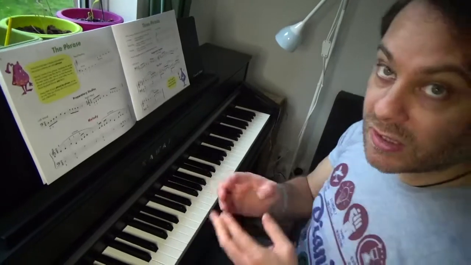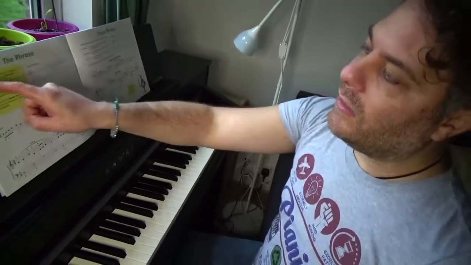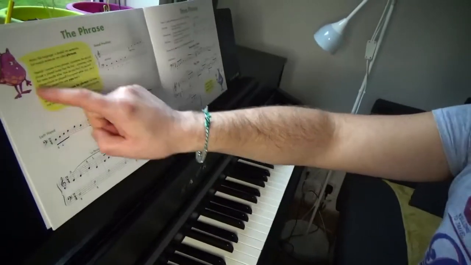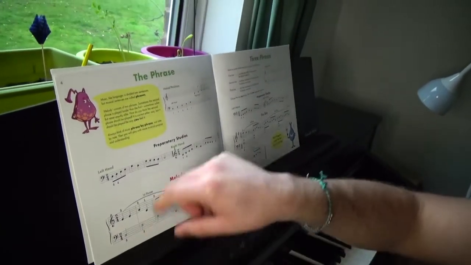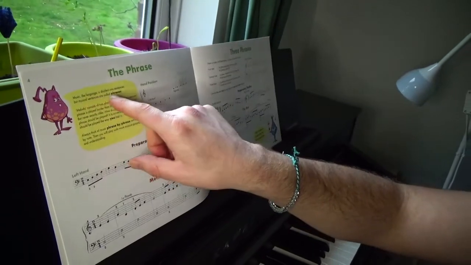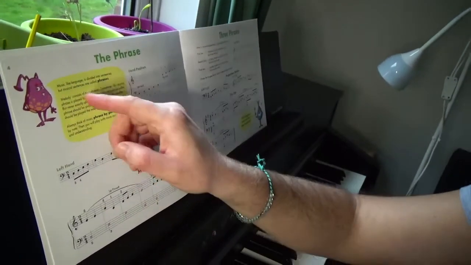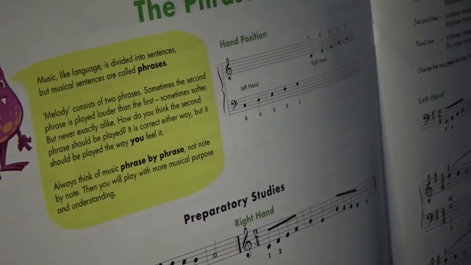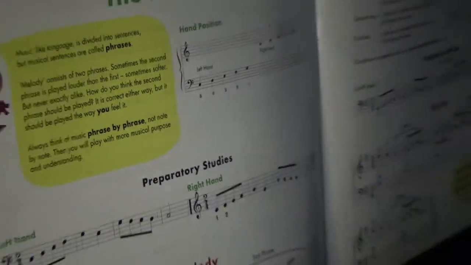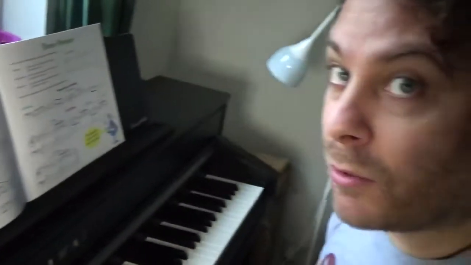Obviously, you might say, well, what does it mean, phrase? You will definitely find the information in this cloud coming from the mouth of this purplish guy. Music-like language is divided into sentences, but musical sentences are called phrases. This is the point. Exactly like in the spoken language, in the written language, we create sentences. In music we do the same.